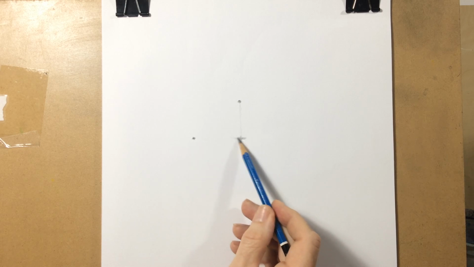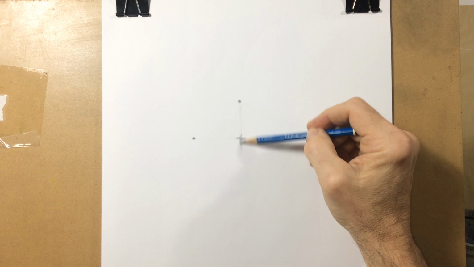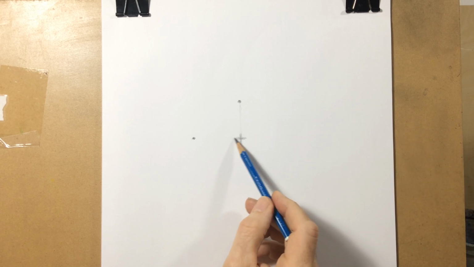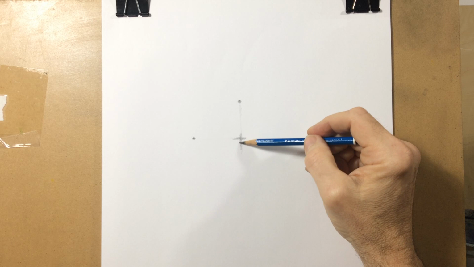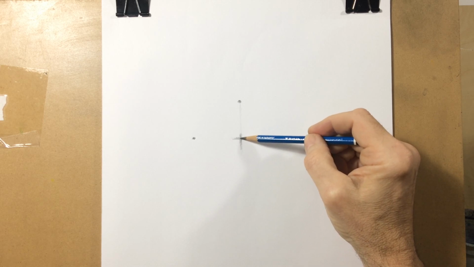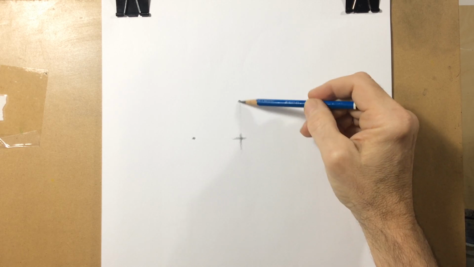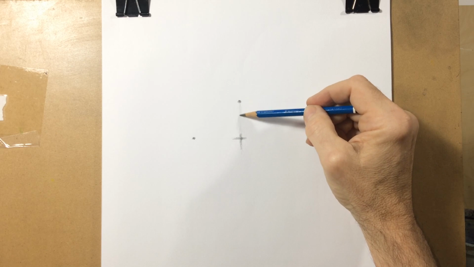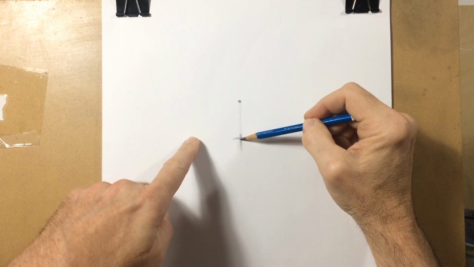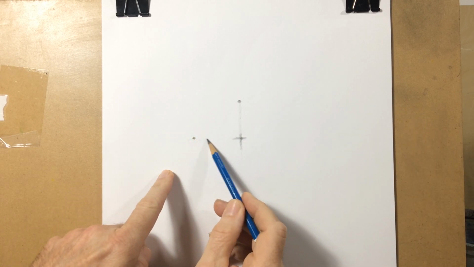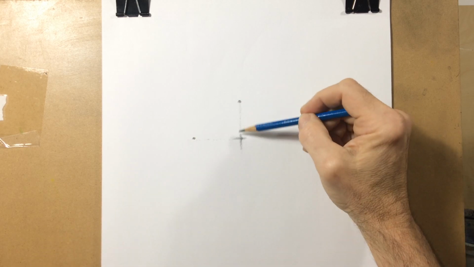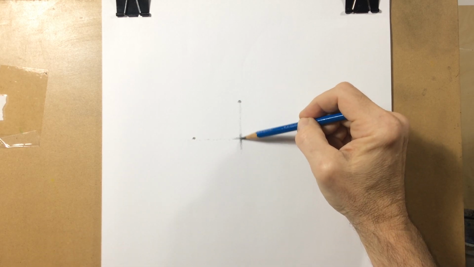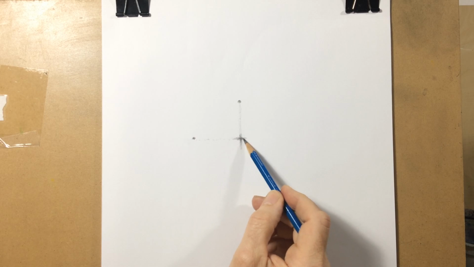And I'm not drawing the lines. What I'm starting out with is just some crosshairs here. And I'm going to imagine how, if I started coming down here and was looking over here and thinking about this one coming over here, where they would intersect with each other, where they would cross.